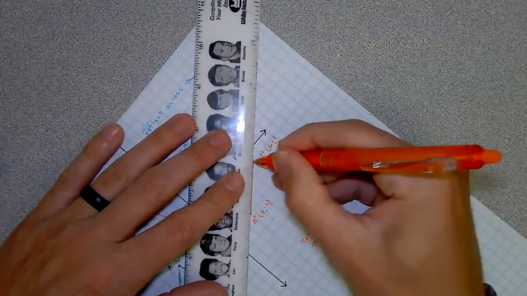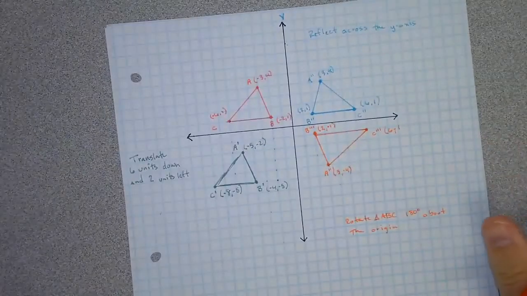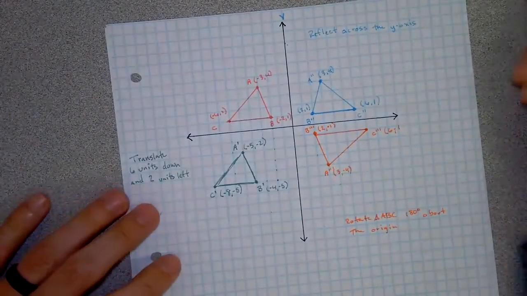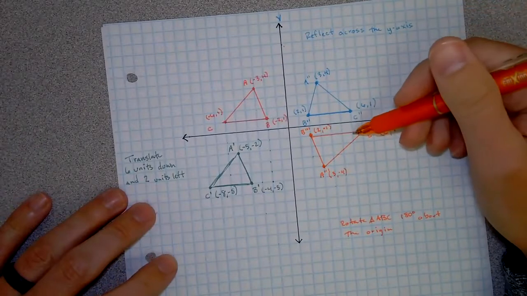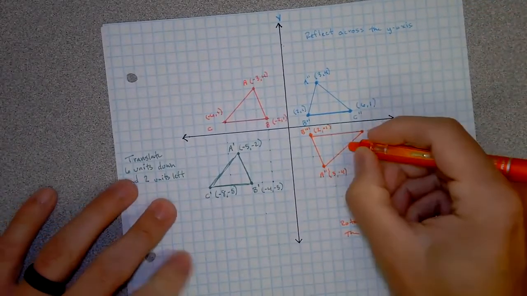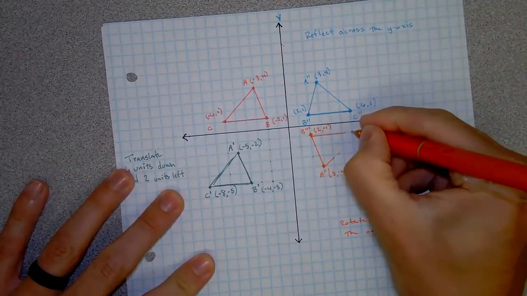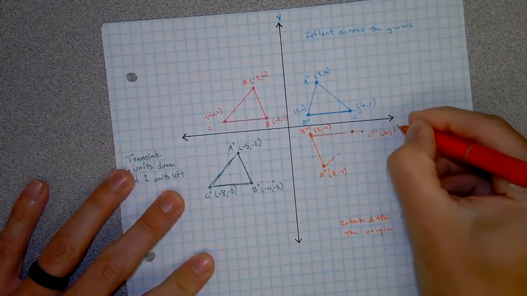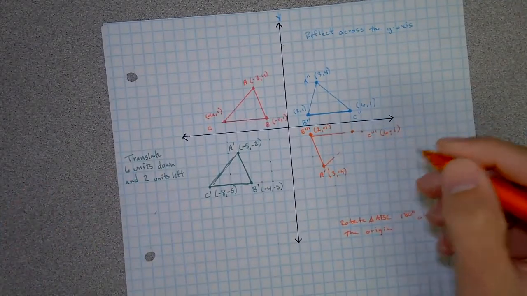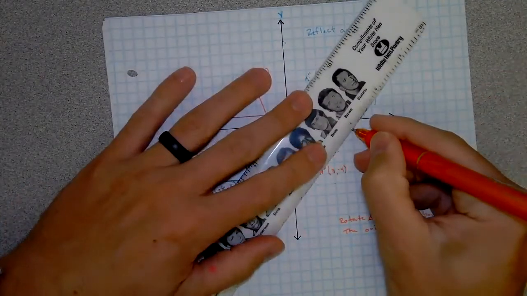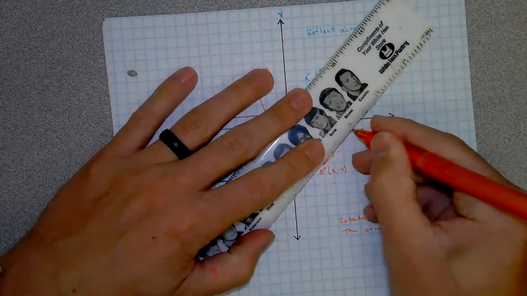All right, so we got three different transformations, all of the same triangle. I don't think I counted to 6 right on that one. Golly, that's why it's an erasable pen, guys. That should be at 6, -1. Easy fix. Wish I knew how to count.